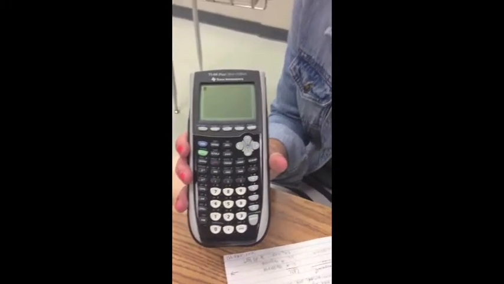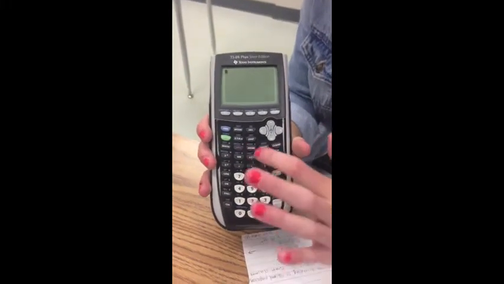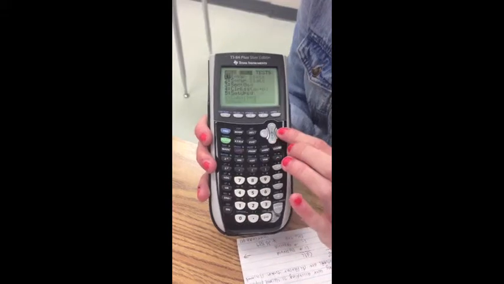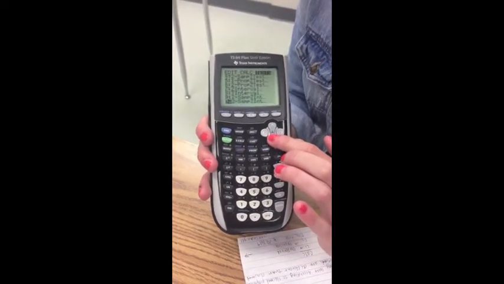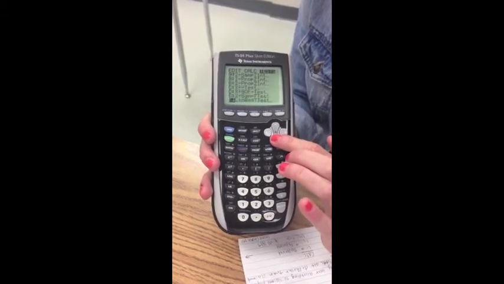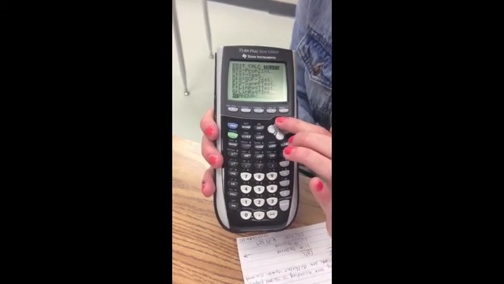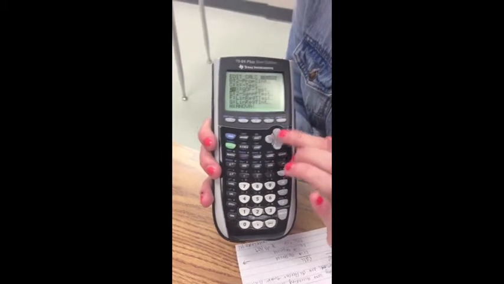After you've imported your information into your lists, you go to stat, and over to tests, and then you can scroll down to your chi tests, which will be near the bottom, somewhere. Did I pass it? Yeah. Okay, cool. It's right here. Go for it.